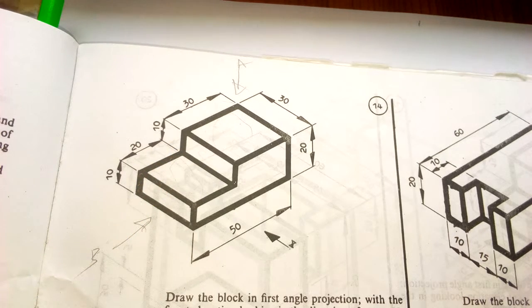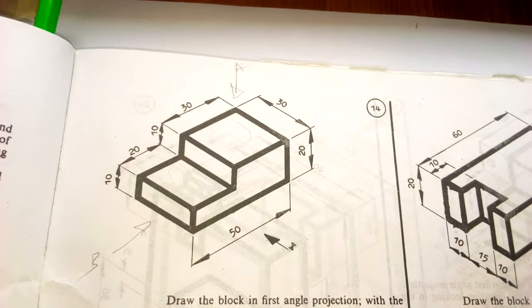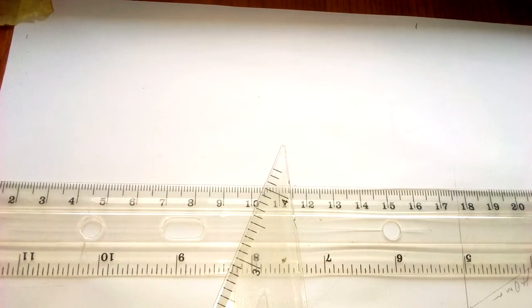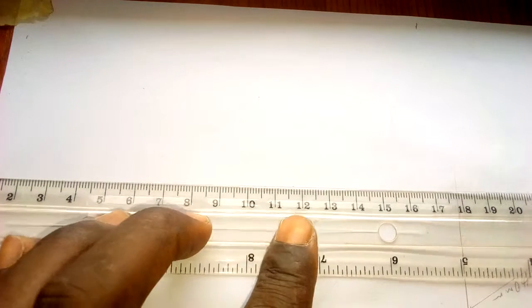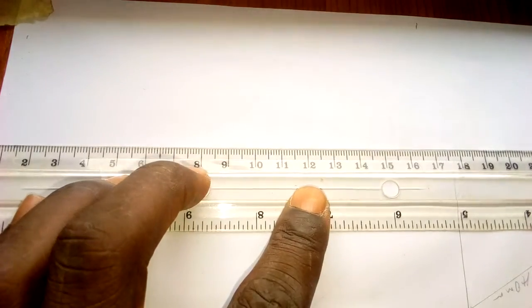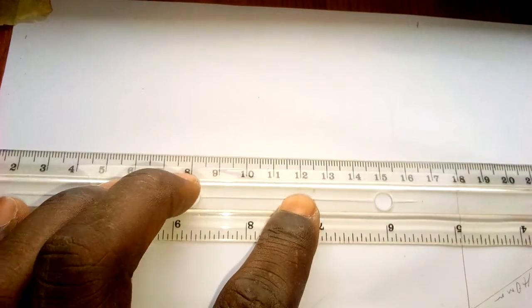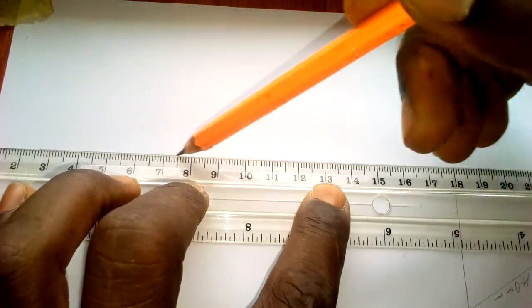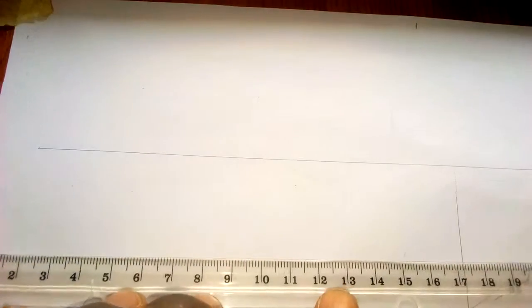Now, to draw the first angle projection, we are going to follow it step by step. We are going to use our ruler, our set square, our pencil, and our eraser. What to do first is to draw our straight line, of your own convenience. This is our straight line.